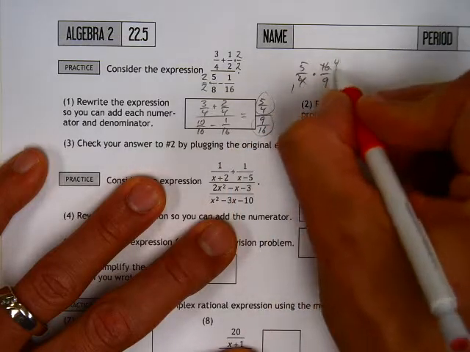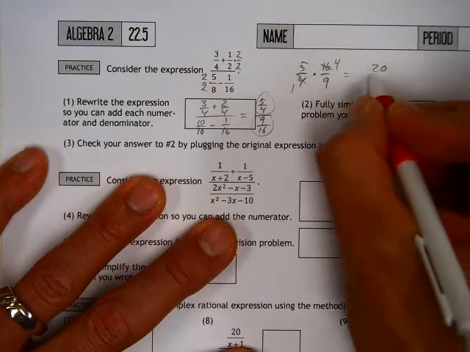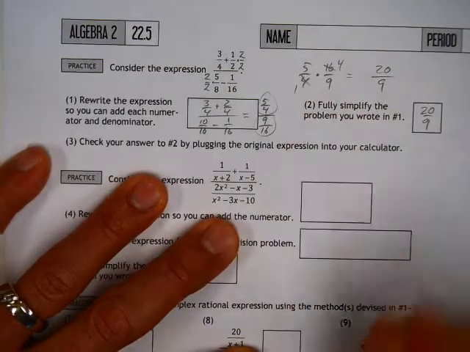That becomes a 1, that's a 4. Multiply straight across. You get 5 times 4, which is 20. 1 times 9, which is 9. You can leave it in that form. 20 over 9 is your answer.